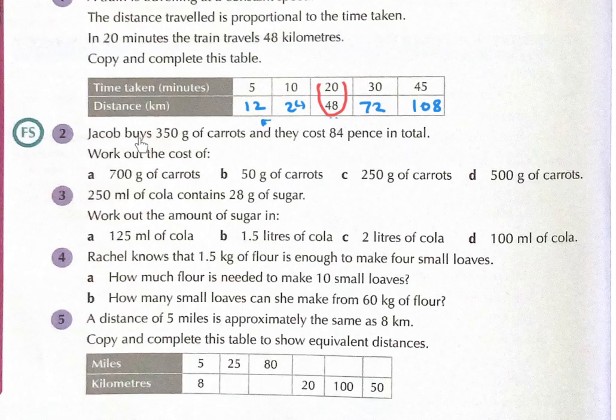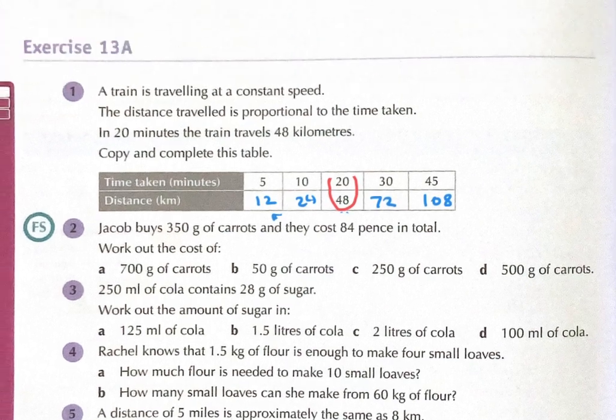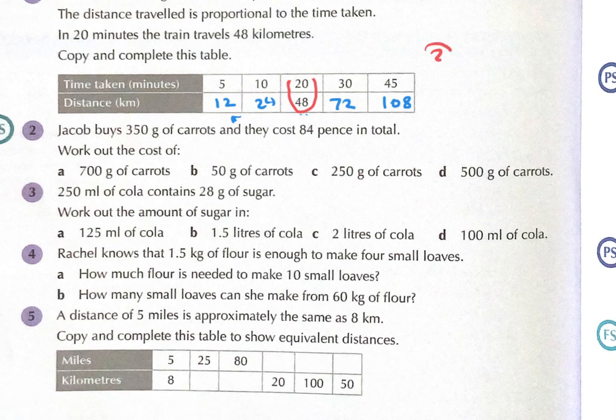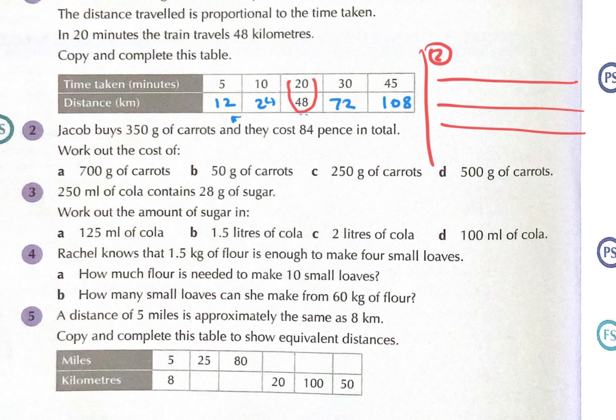Jacob buys 350 grams of carrots and they cost 84 pence in total. Work out the total cost of 700 grams of carrots. If it's easy for you to set up a table, you can do that. So for number 2, if we have a table, for 350 grams, we have the cost, 84 pence.